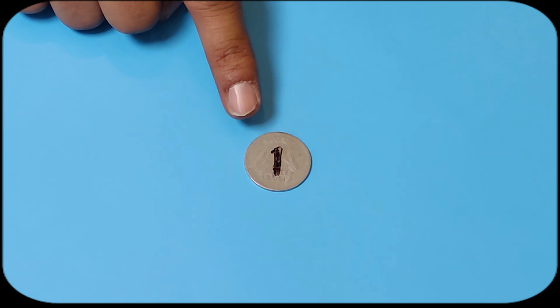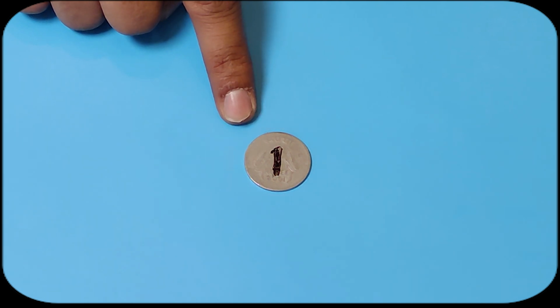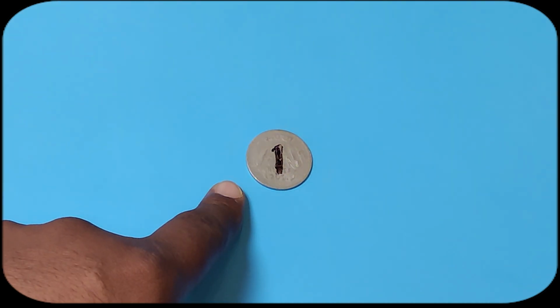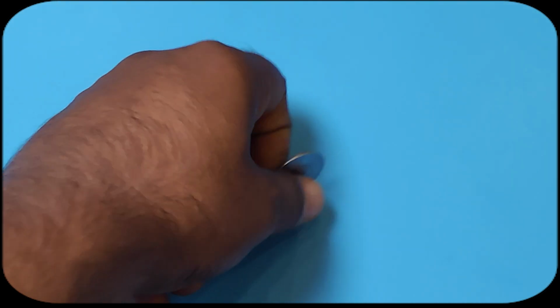Show the coin to the child, then point towards the number and tell the value. Keep the coin on the table. Ask the child to pick up the 1 rupee coin from the table.